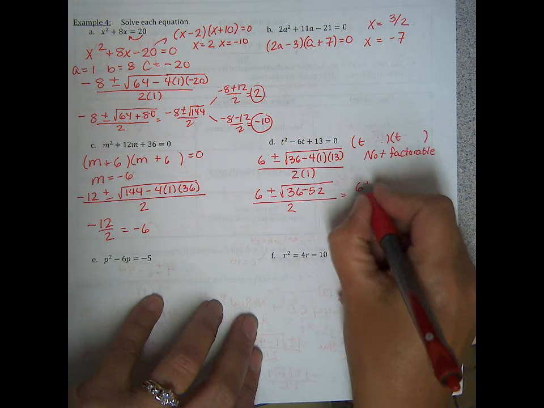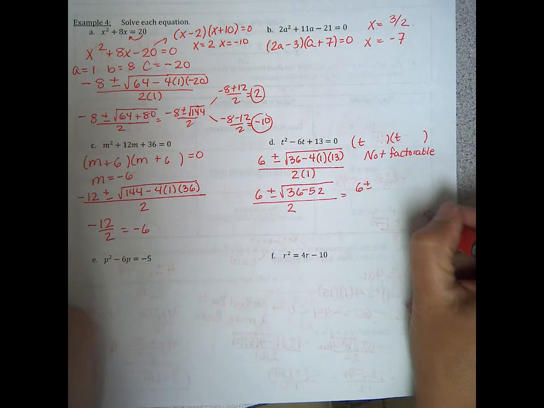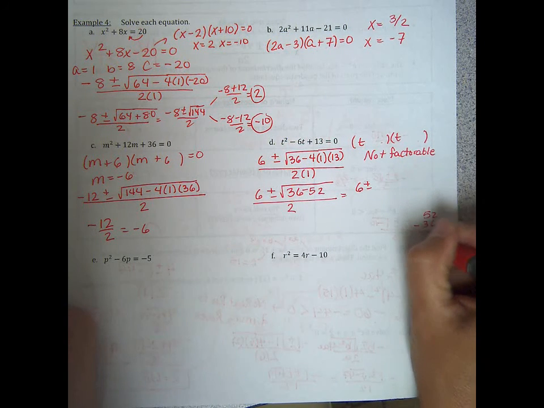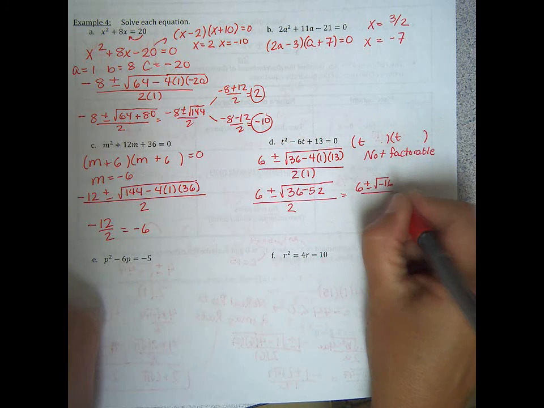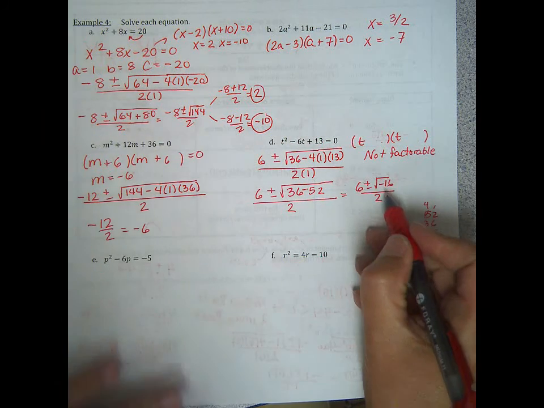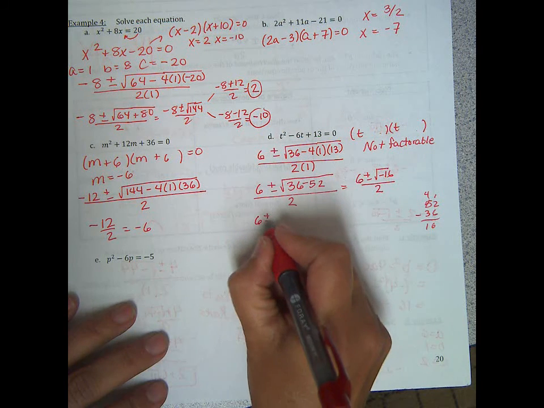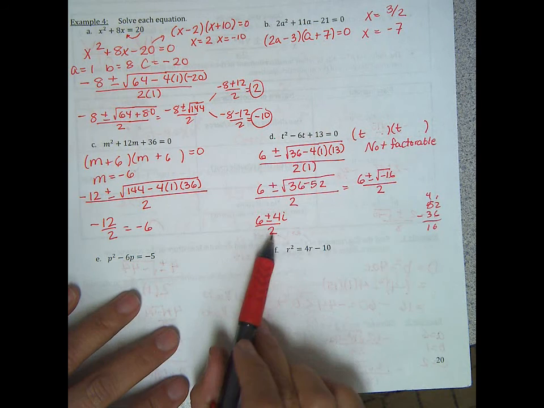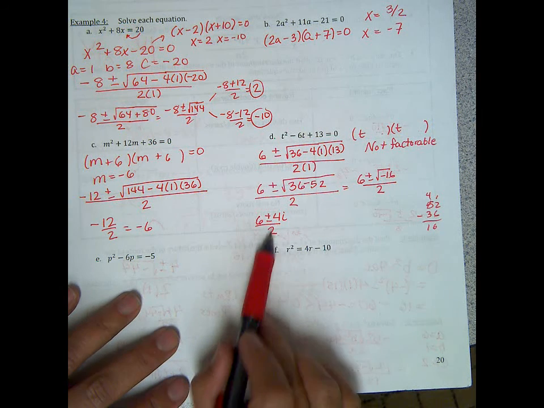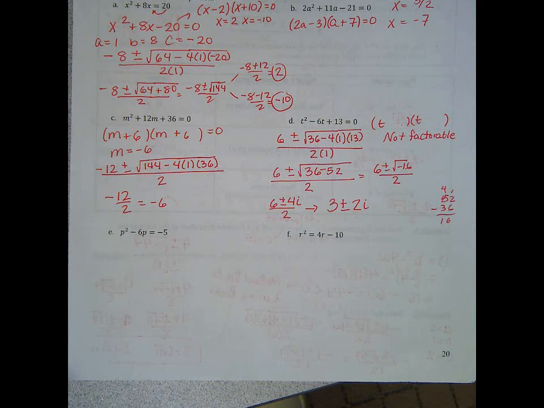So 6 plus or minus the square root of 36 minus 52. Let's see. 52 minus 36 will be 12, make that a 4, that's a 16. Negative 16. It's the square root of negative 16 over 2. Well, the square root of negative 16, I can pull the i out, and the square root of 16 is 4. So that's just 6 plus or minus 4i over 2. Don't forget to simplify. If that 2 will go into both numbers, it has to go into both. 2 will go into 6 3 times.